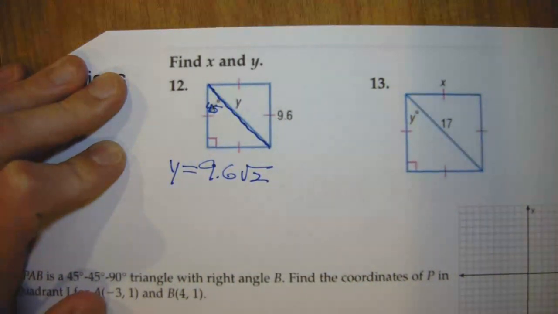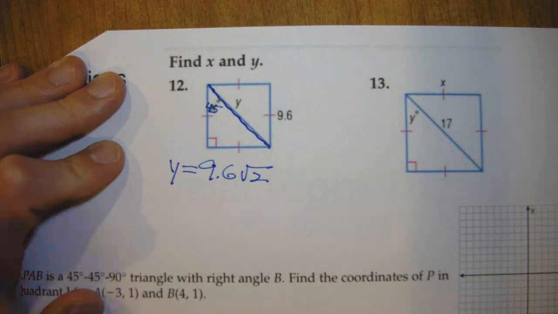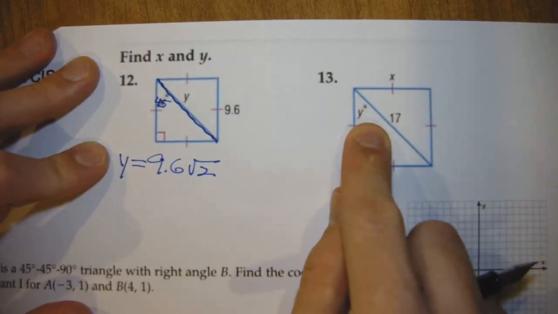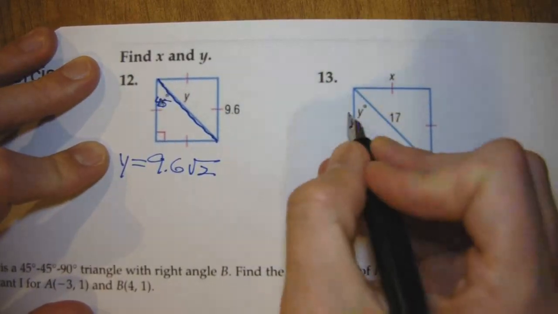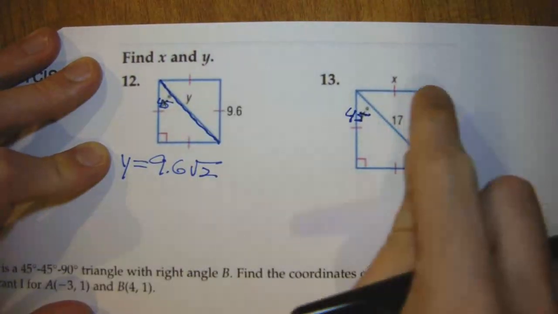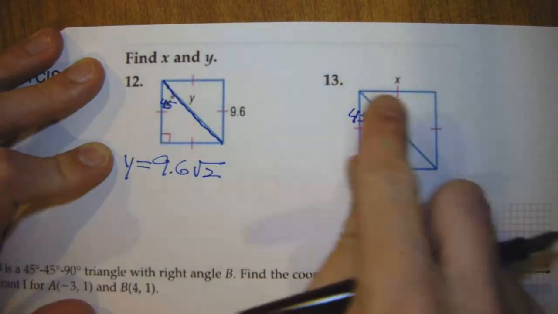If we wanted an approximated answer, we could type that into our calculator and round it to whatever position we would like. The nice thing about leaving it this way is it's an exact answer and we don't have to do any real work. All right, let's try another one. In this case, y is going to be easy to figure out here. It's also 45 degrees since we're on the square there. Let's see if we can figure out our side length.